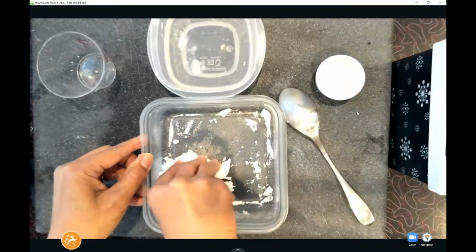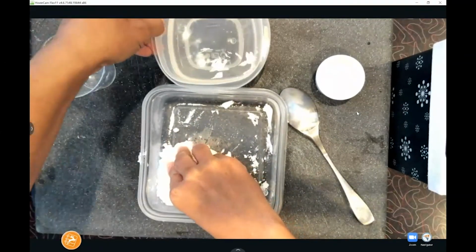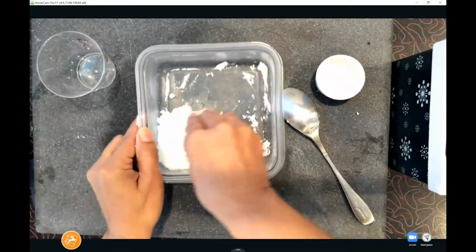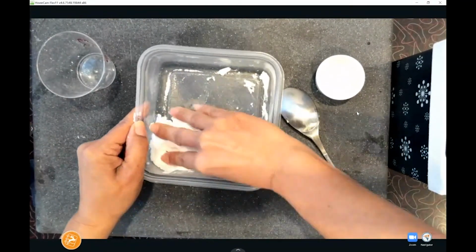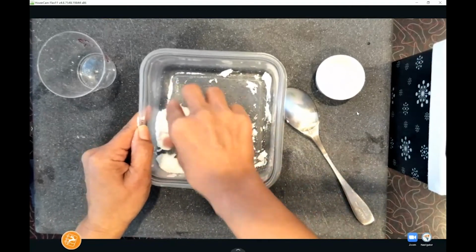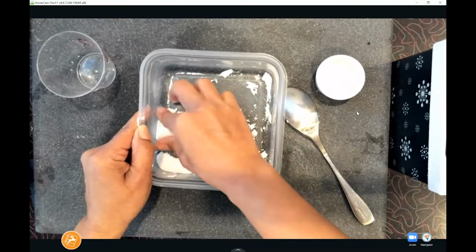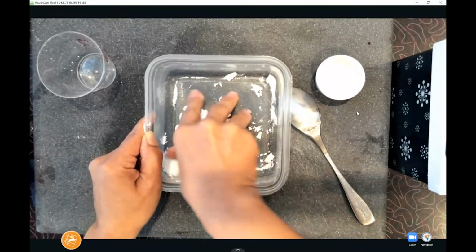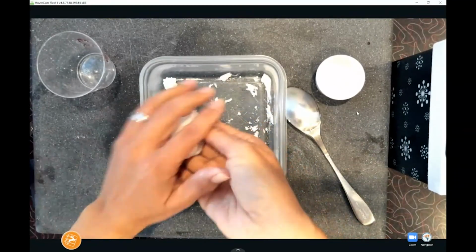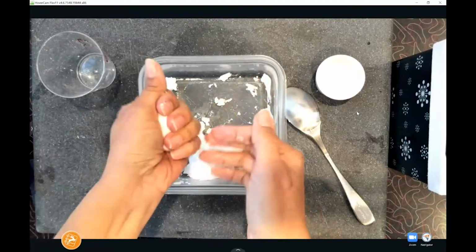Okay, I'm going to get my hands all messy in this. I'll put my water down here so I don't knock that over. All right, as I'm doing this, I'm starting to make some mental notes that I'm going to write down a little bit later. And I'm noticing it feels a lot like the sand at the beach.